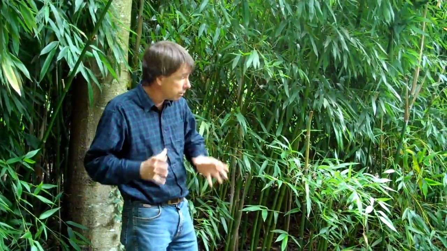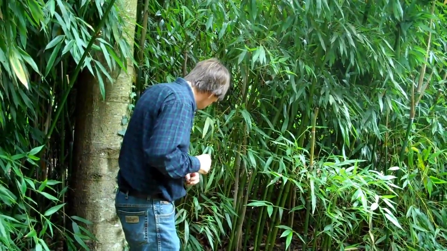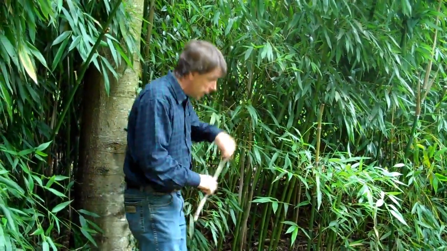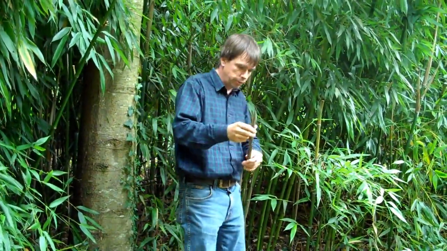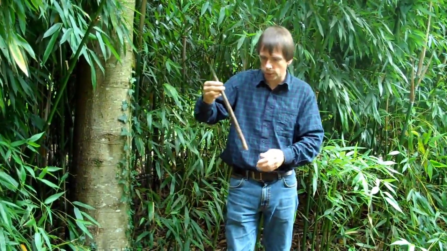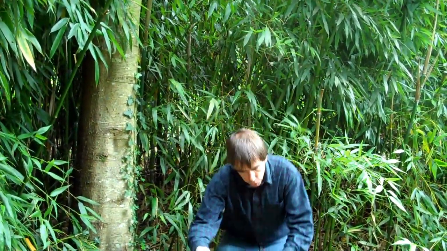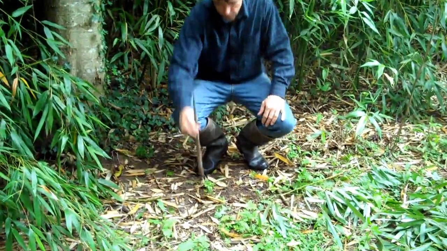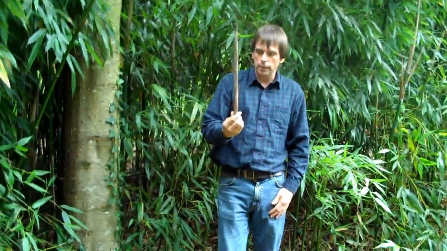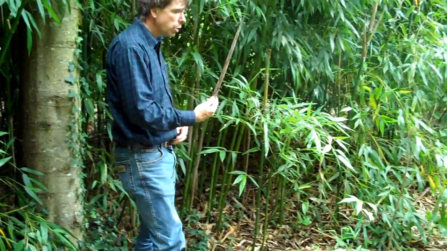but some of my other bamboos are in full production of shoots. I actually cut this off one of my other bamboos further up the garden, but I cut it so I can show you it here. That's what a bamboo shoot looks like. I cut that off at ground level, okay? So when it comes through the ground it looks like that, and it's growing very fast.